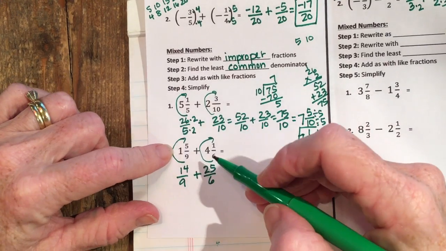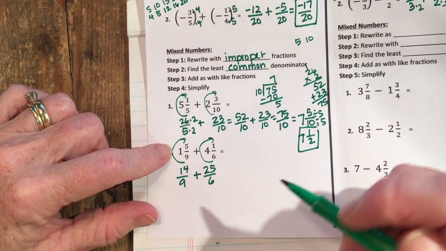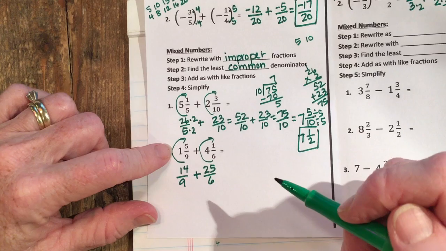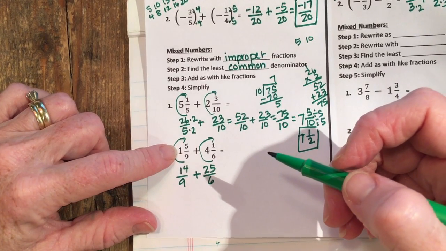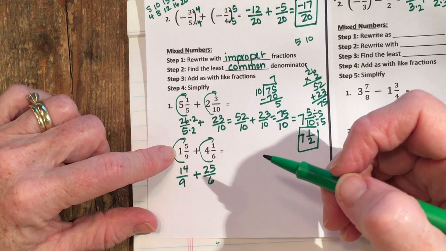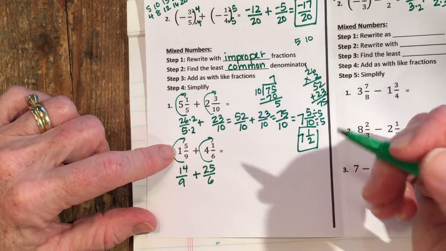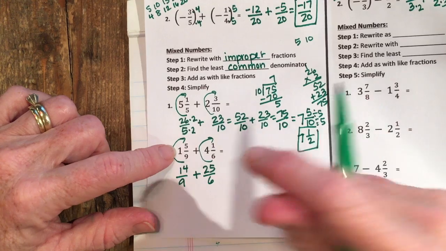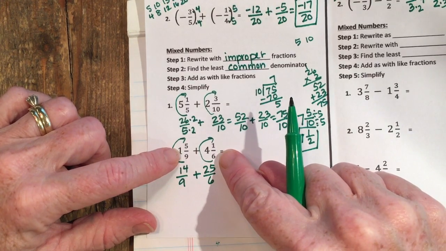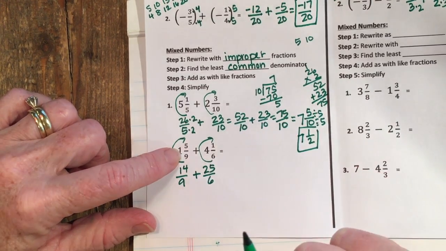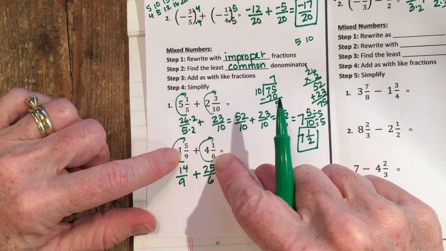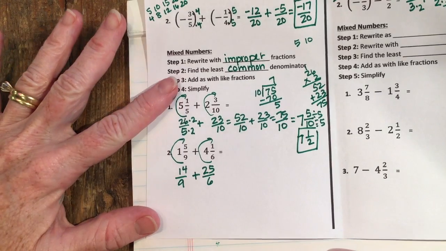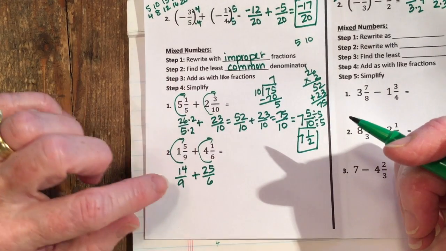Now, some of you may not have used improper fractions when you added mixed numbers in elementary school. There's usually, in math, more than one way to do a problem. And if you truly understand how to do it by finding a common denominator, I'm not going to tell you you can't do it that way. I will tell you to be very careful, especially with positive and negative numbers. It is often safer to go ahead and change it to an improper fraction first. All right.